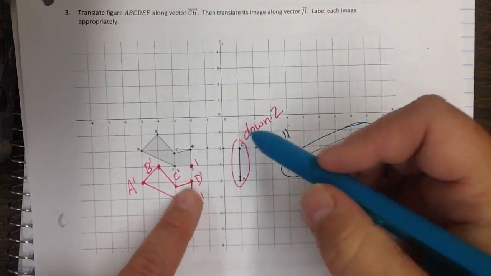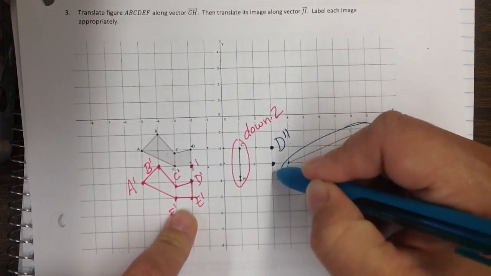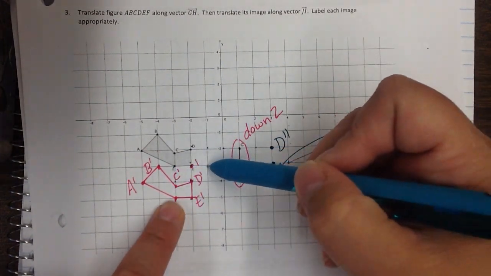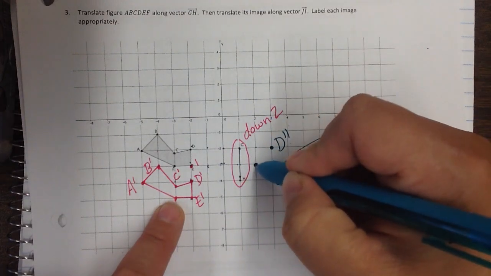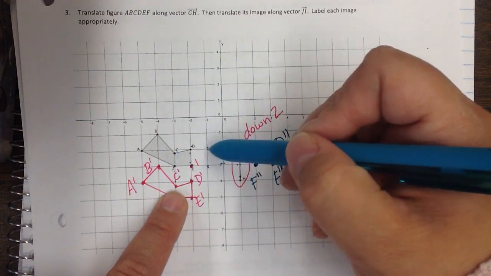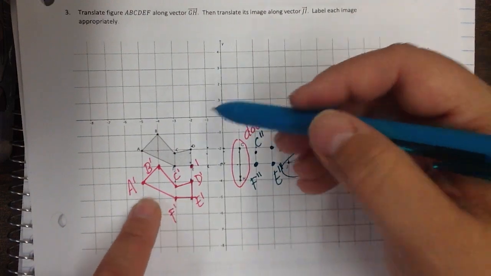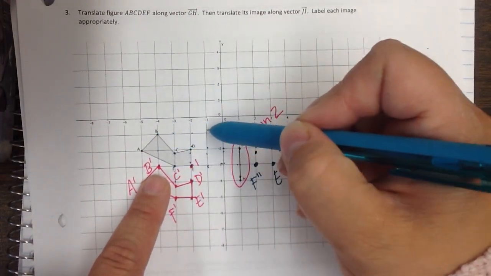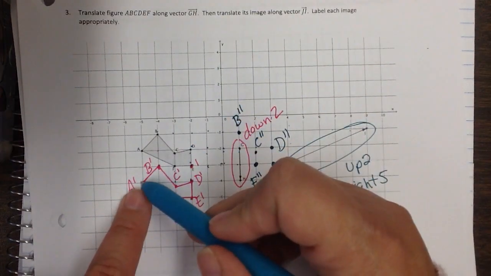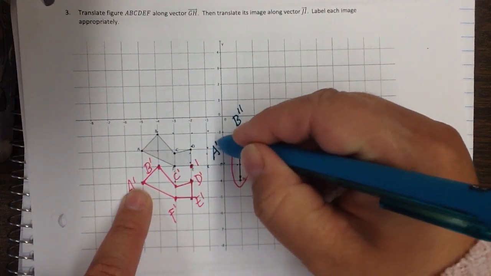D prime prime. 1, 2, 1, 2, 3, 4, 5. E prime prime. 1, 2, 1, 2, 3, 4, 5. C, 1, 2, 1, 2, 3, 4, 5, C prime prime. 1, 2, 1, 2, 3, 4, 5, B prime prime. A, 1, 2, 1, 2, 3, 4, 5, A prime prime.